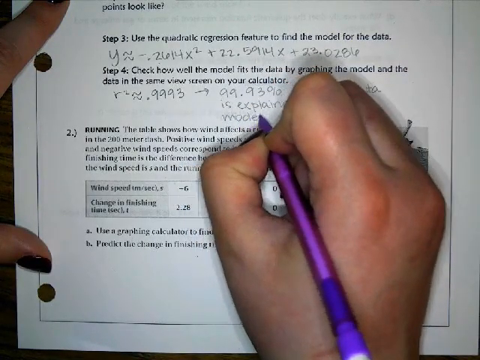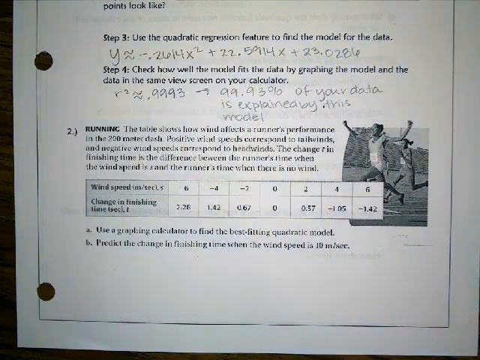So is this a good model, or is it not very accurate? This is a great model, right? That's pretty darn close to 100%.